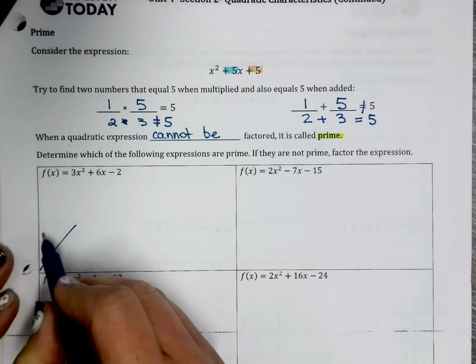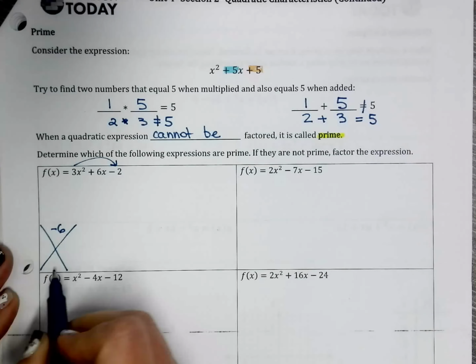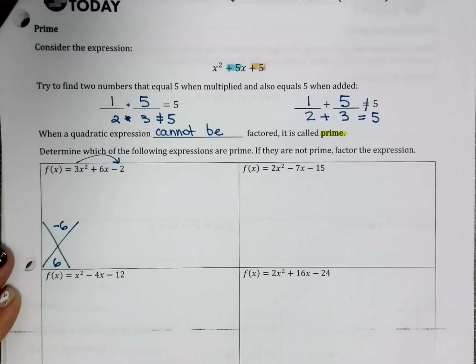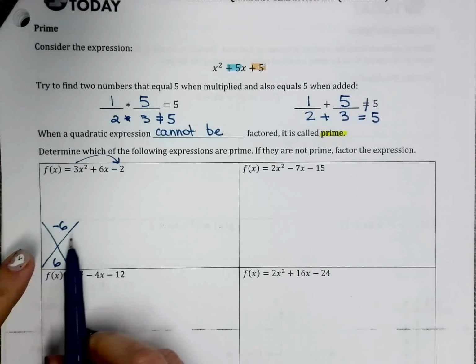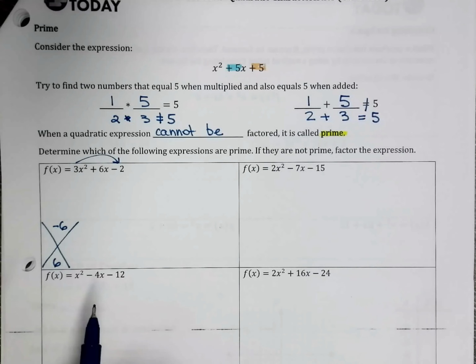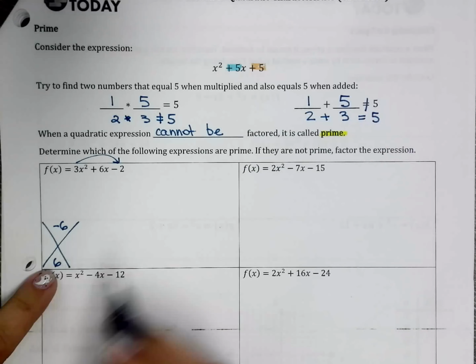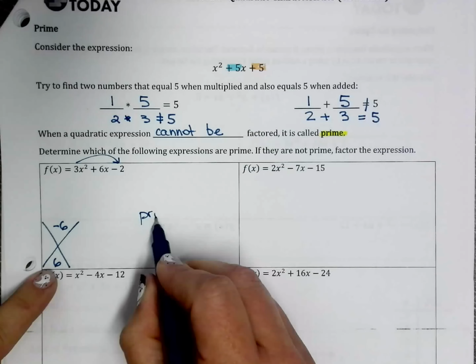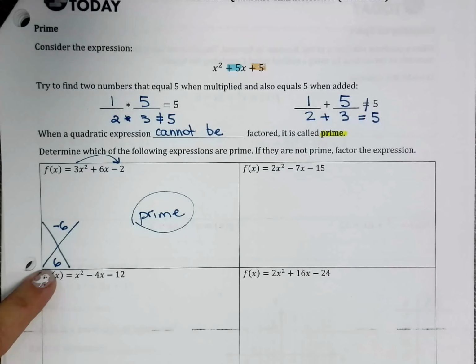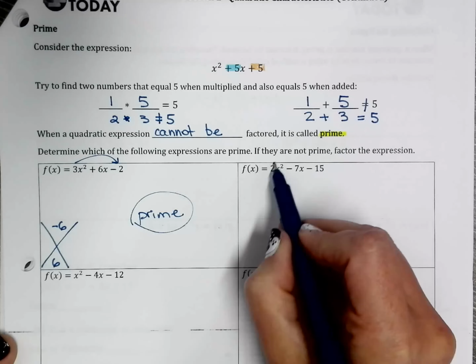So here we have, this is my diamond, multiply right there, negative 6 and 6. When you think about the factors of negative 6, you think negative 1 and 6, 2 and negative 3, but none of them add up to 6. So in this case, you cannot factor. So this one is prime. Let's go to the second one.